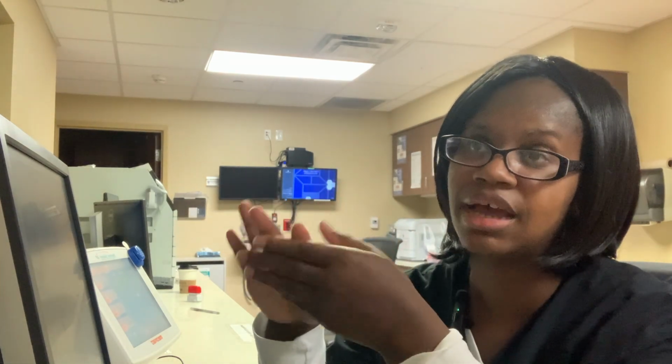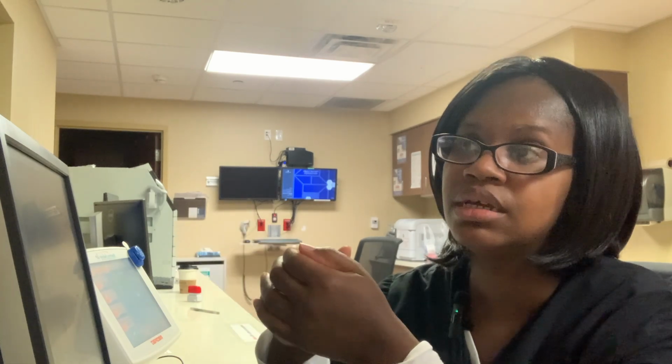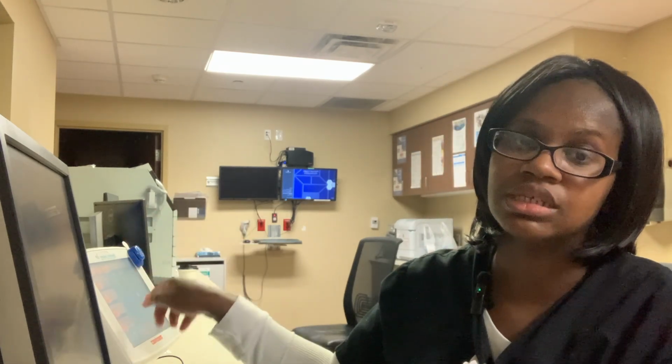So you just have to pretty much wipe down a table a lot, change it out for the next procedure, brain, spine, or whatever, and then scan your paperwork. We do our things on the computer right here, give them contrast on this one. But other than that, that's about it.